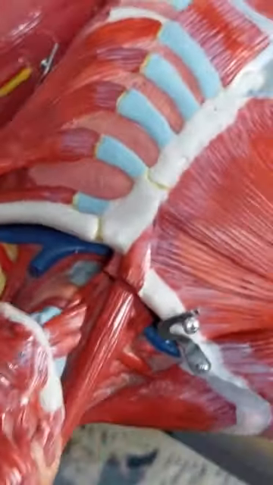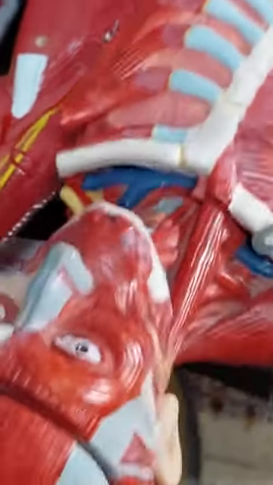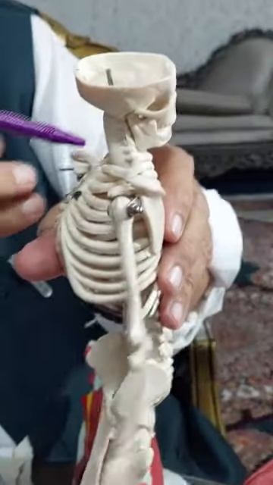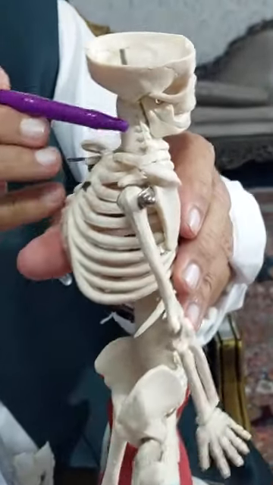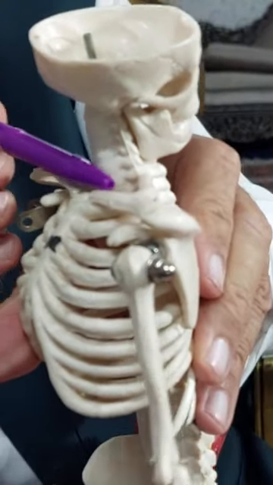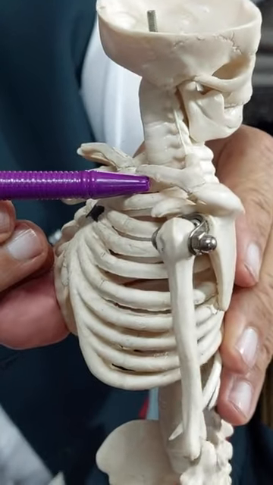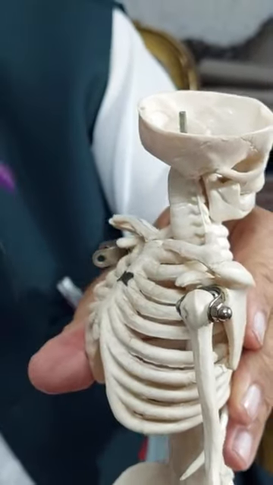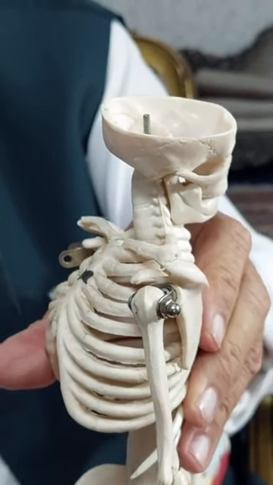And note the point that, look, this is the first rib. This subclavian artery, passing like this from the outer border of the first rib downward, is called the axillary artery.